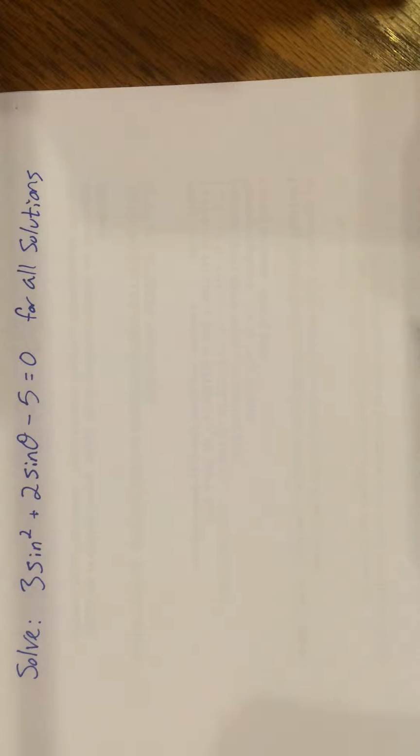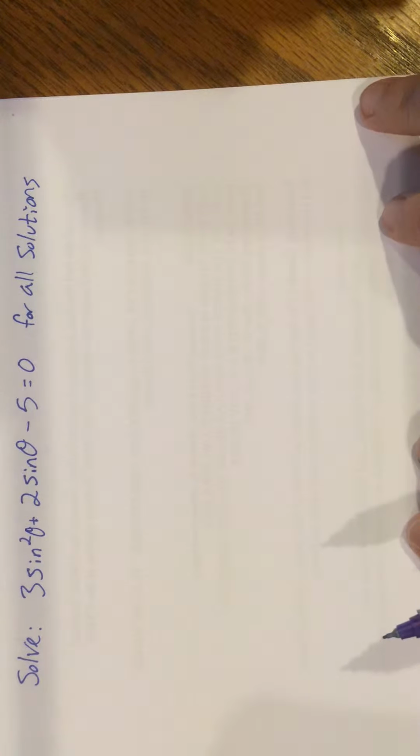So let's try to solve this one. 3 sine squared, we need a theta in there. I lose my angles a lot. So 3 sine squared theta plus 2 sine theta minus 5 equals 0 for all solutions.